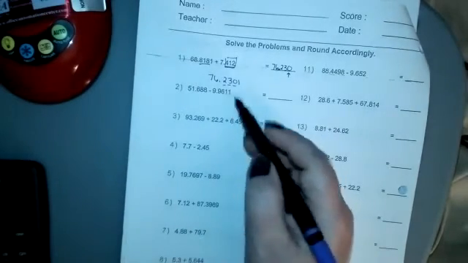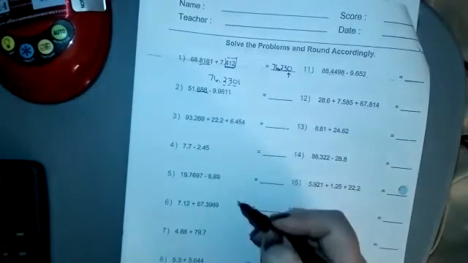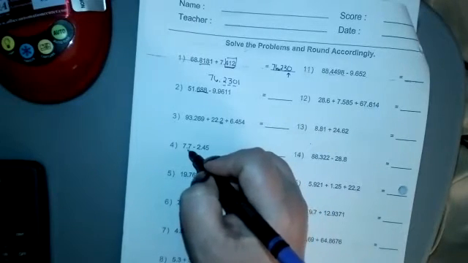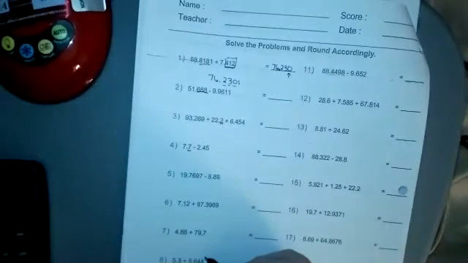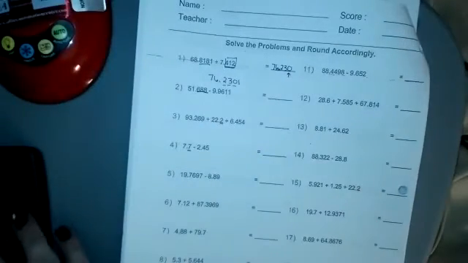So just looking at these problems, you could go through and say, okay, my answer needs to match that. My answer needs to match that. My answer needs to match that. The one with the fewest places after the decimal. Let's look at number 3.